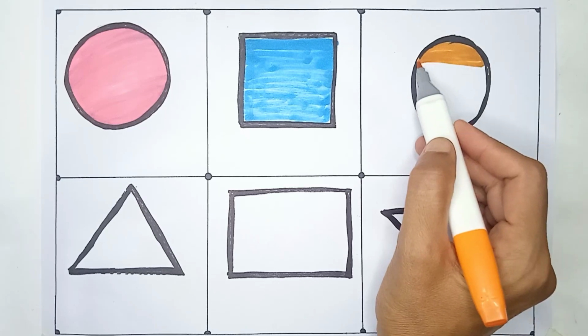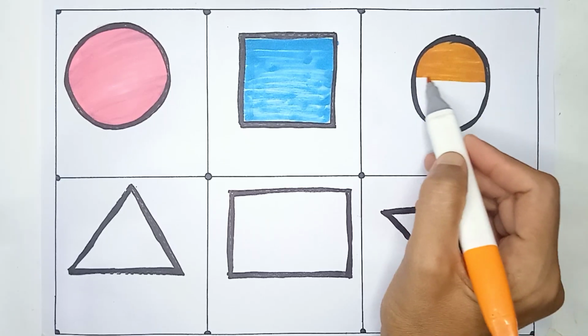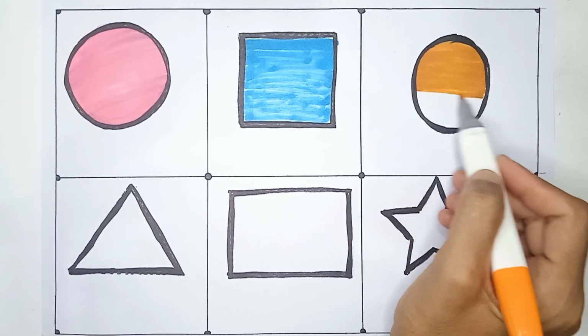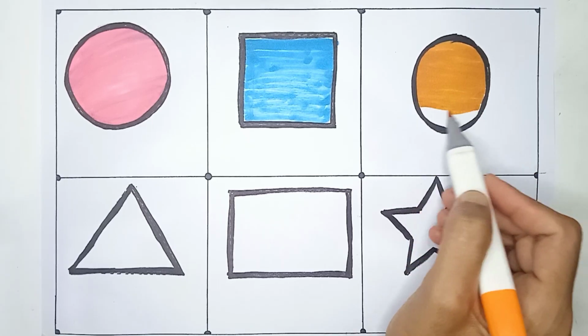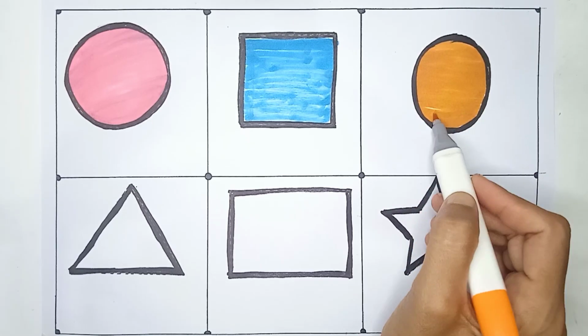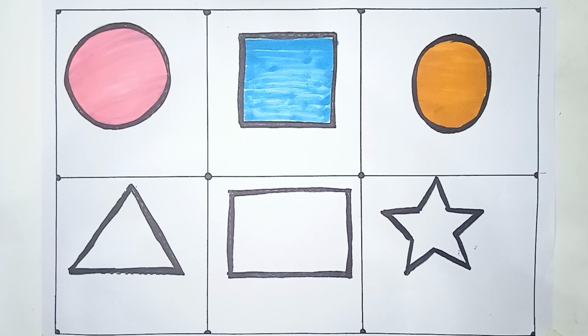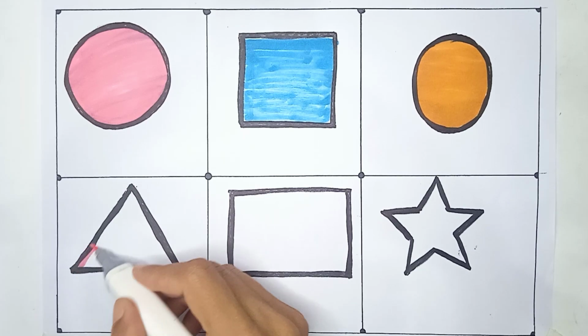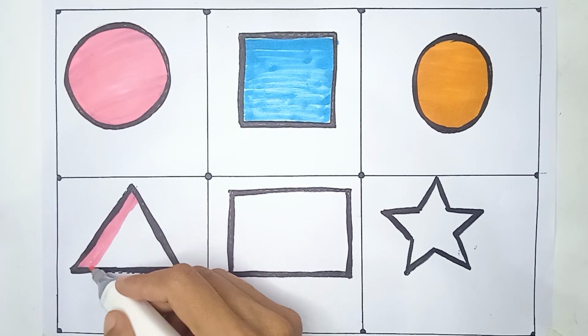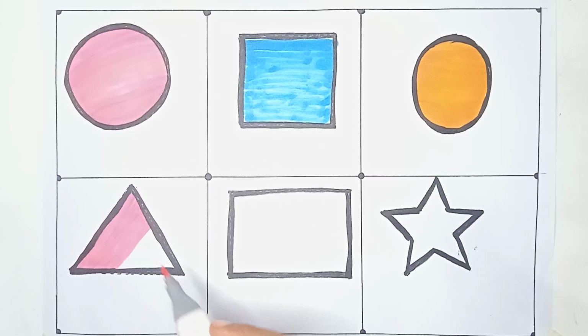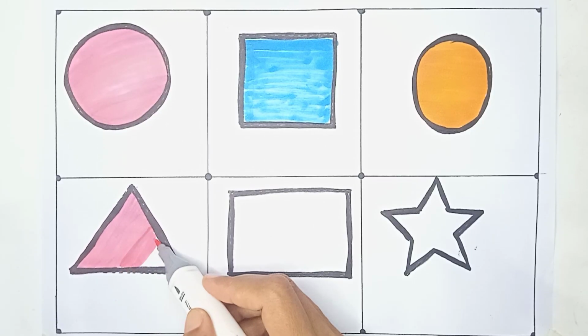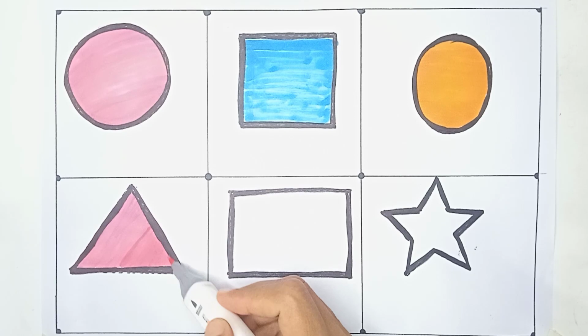Oval. Oval orange color. Triangle. Triangle pink color.